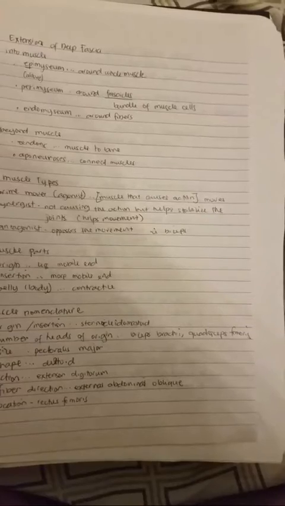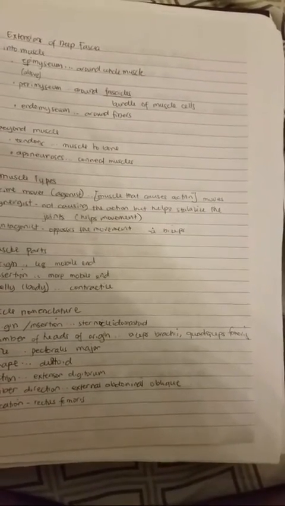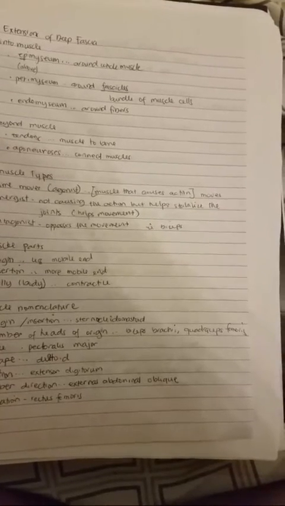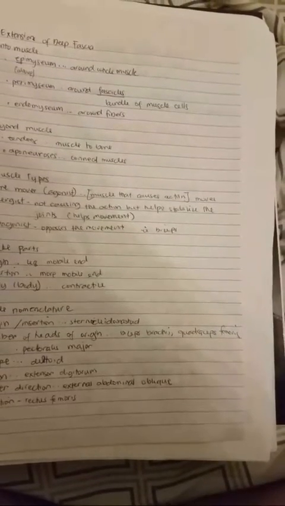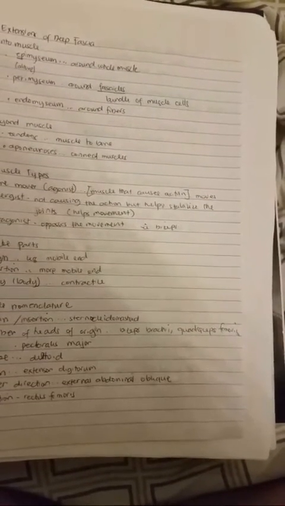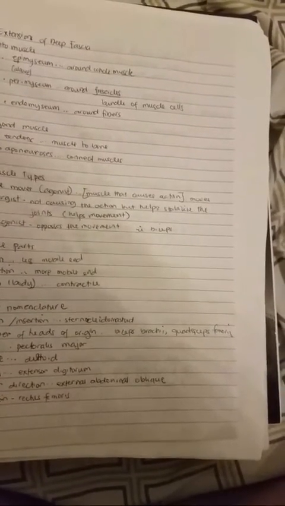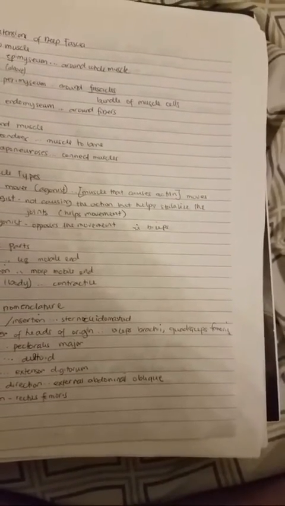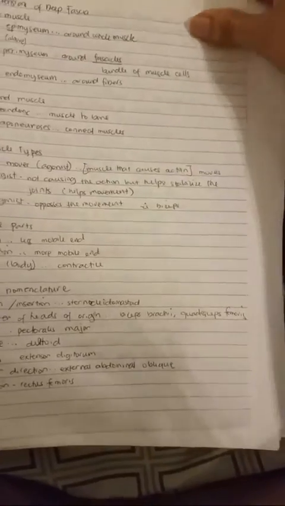Muscle nomenclature: origin or insertion, sternocleidomastoid. Number of heads of origin, biceps brachii, quadriceps femoris. We have the size, pectoralis major, shape, deltoid, action, extensor digitorum, fiber direction, external abdominal oblique, location, rectus femoris.